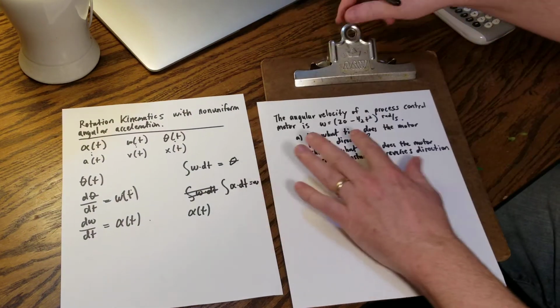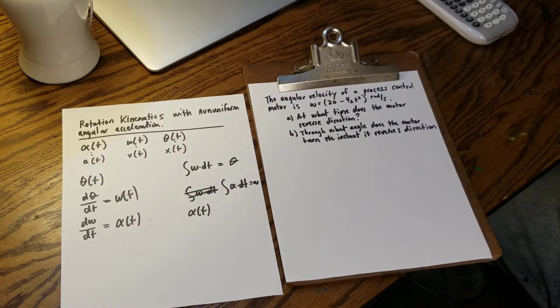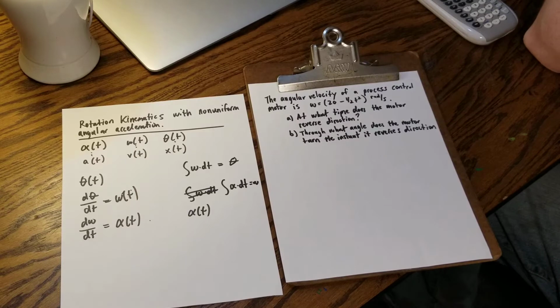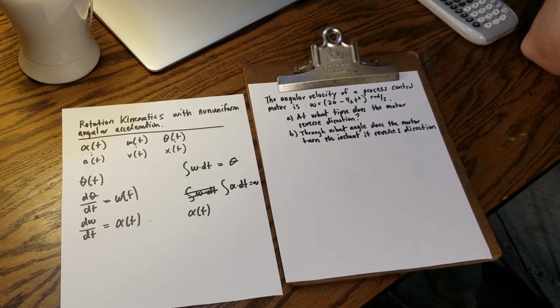I have made one example right here, which is kind of a little trickier. The angular velocity of a process control motor is given by this function. So when you see a function, you should automatically think of calculus. Omega equals 20 minus 1/2 t squared, radians per second. A, at what time does the motor reverse direction? And B, through what angle does the motor turn the instant it reverses direction?